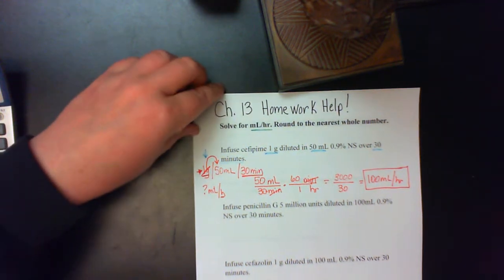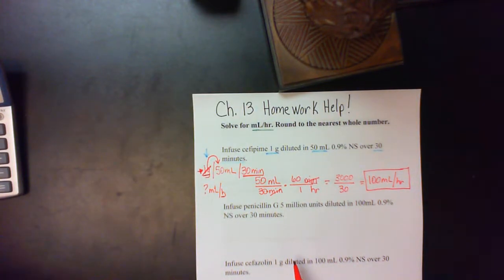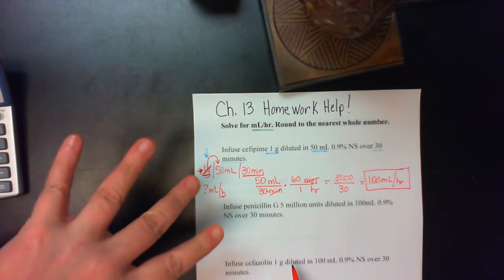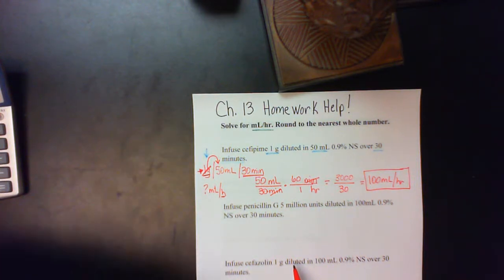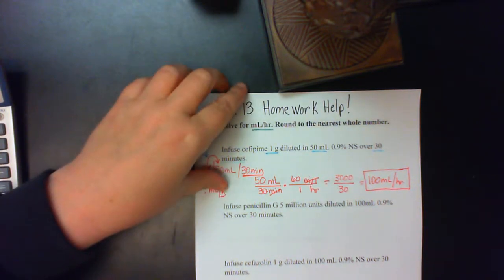As you go down through these, I've posted this assignment online for you, so you can work through these, and I'll give you the answers to those. But I just want to help you solve at least one of the questions based on the information we're given, and make sure that you know how to work all of those.